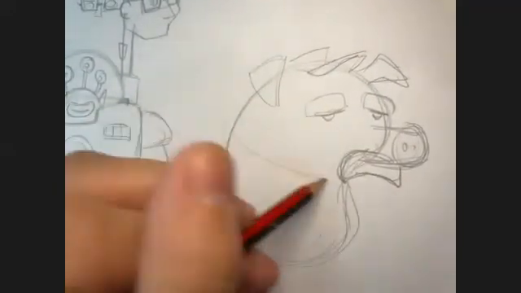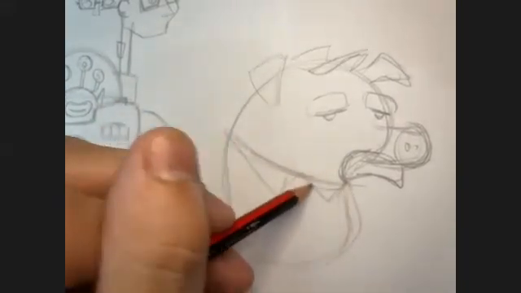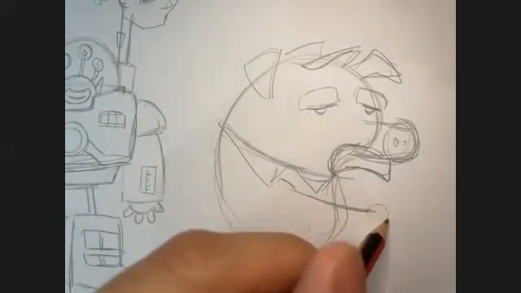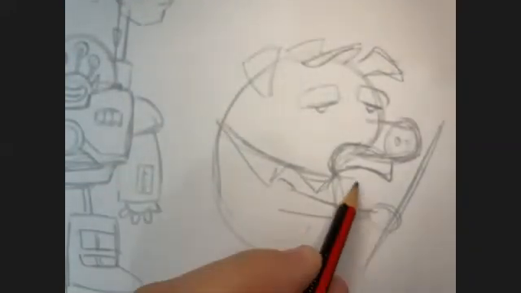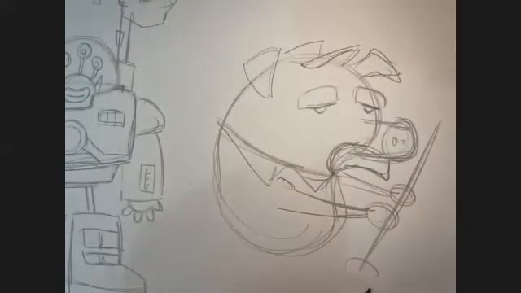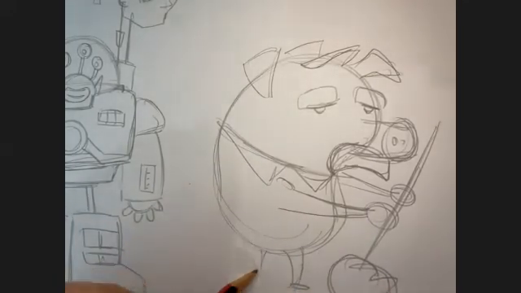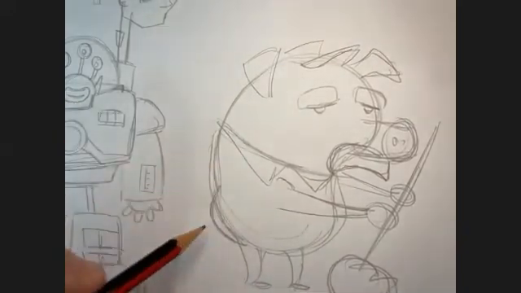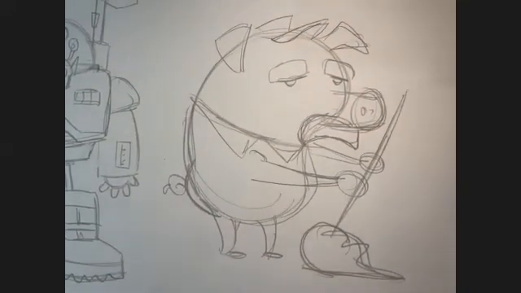Doing some overalls and a mop. A little piggy bottom, curly tail. There's my janitor pig.